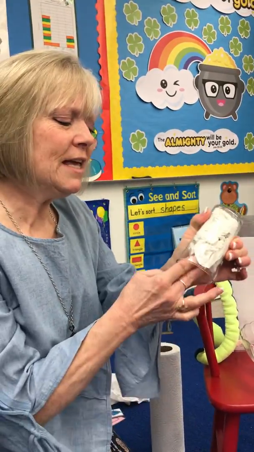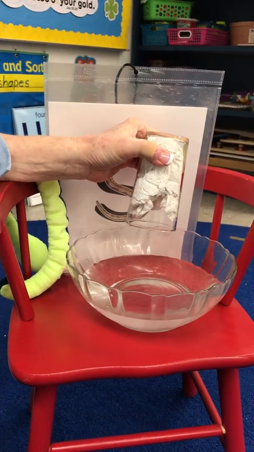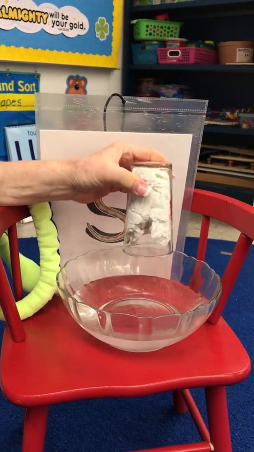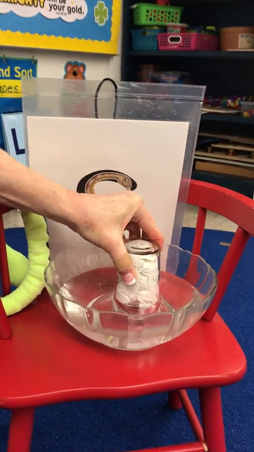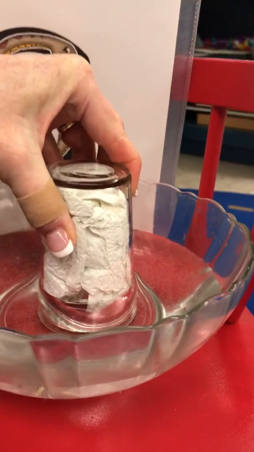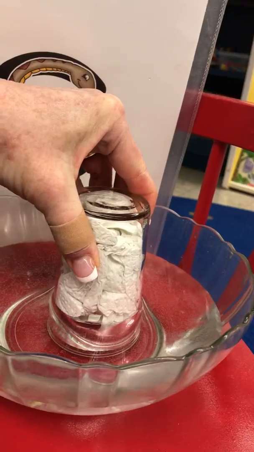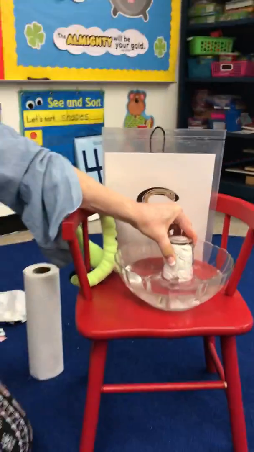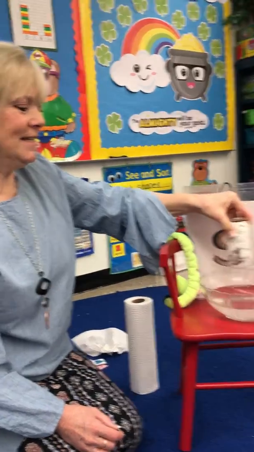Why do you think that the water didn't get in my cup? Should we try it one more time? Do you know what? There's something else in that cup. It wasn't really empty at all. Let's take it out and I'll show you what's in this cup.